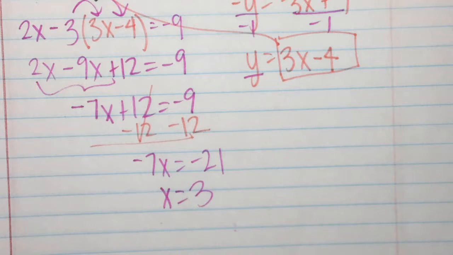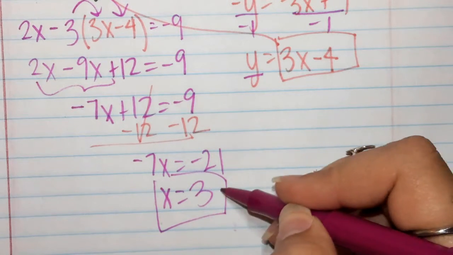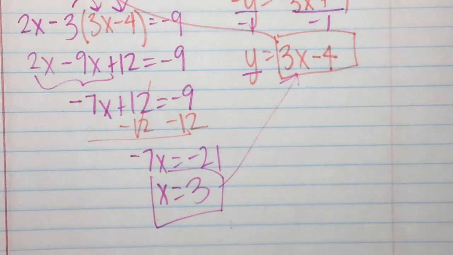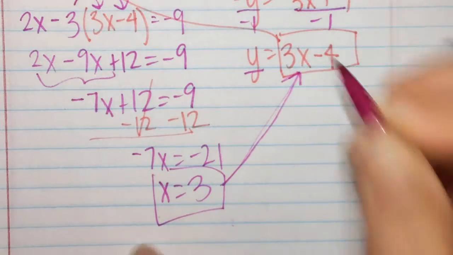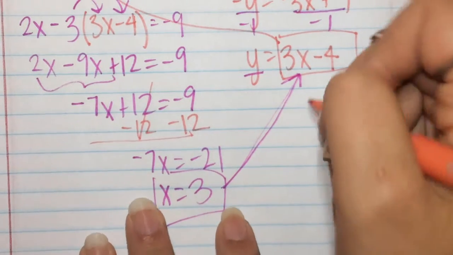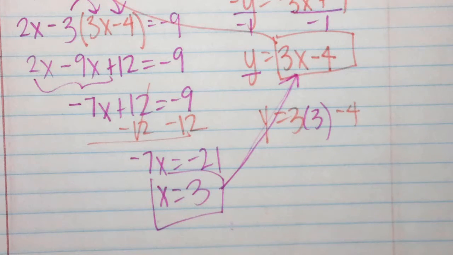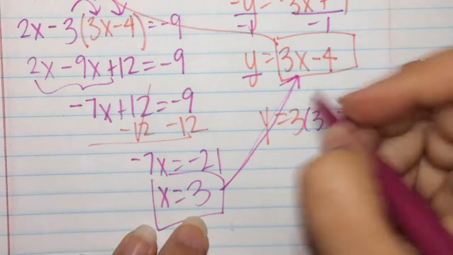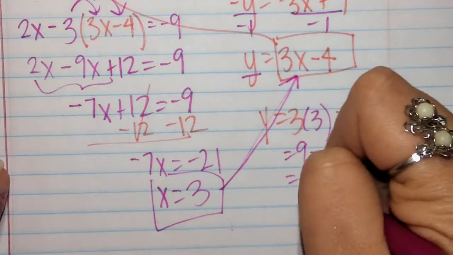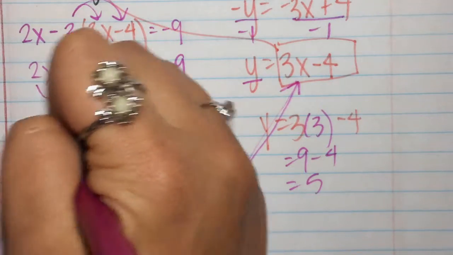Now we have x, but do we have y? Do we need y? And how do we get y? Plug in 3 for x. So we have y equals 3 times 3 minus 4. What's 3 times 3? 9. And what's 9 minus 4? 5. And what's our coordinate? 3, 5. Are you just repeating what Jordan says? Pretty much.